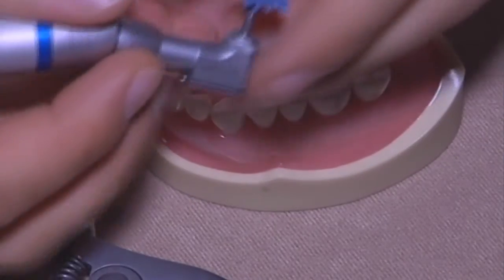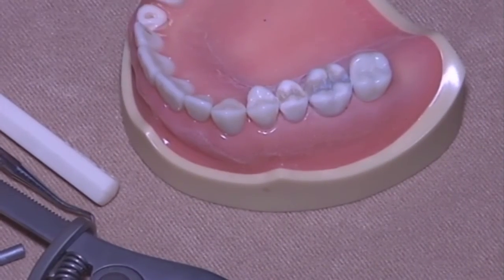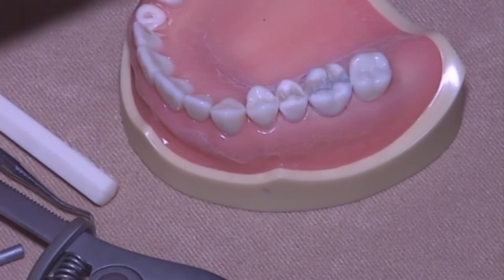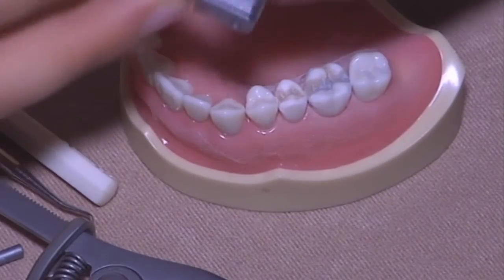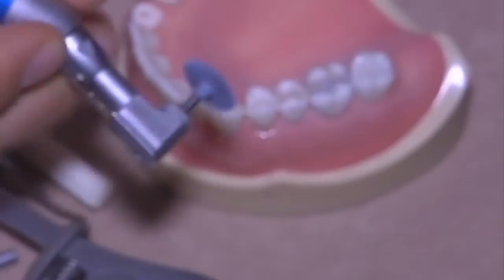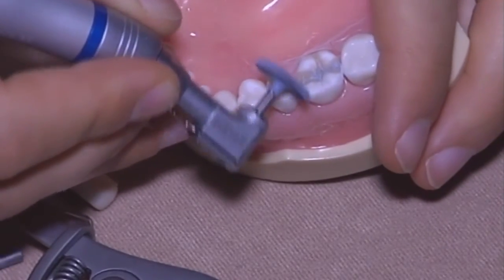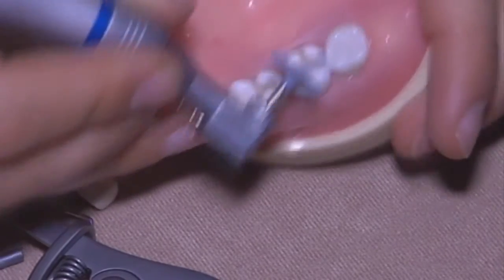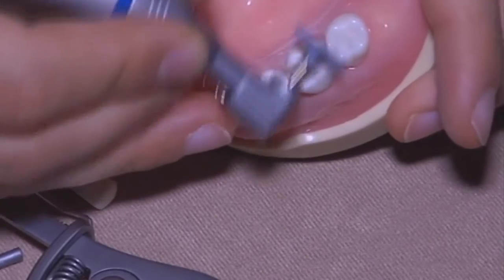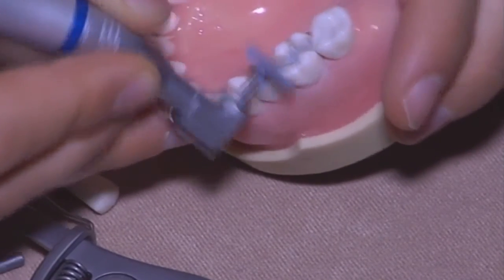Okay, you can collect a lot of debris, no problem, because once you pass with the other one, you will clean the cavity and you will clean all the restoration.